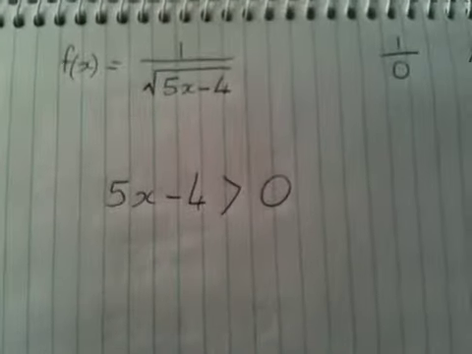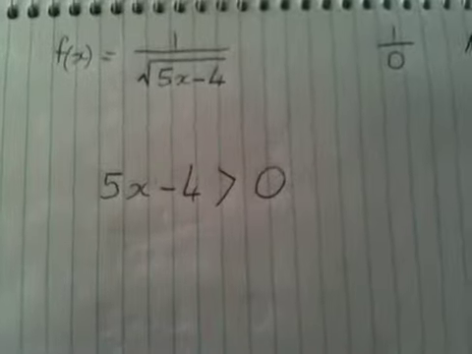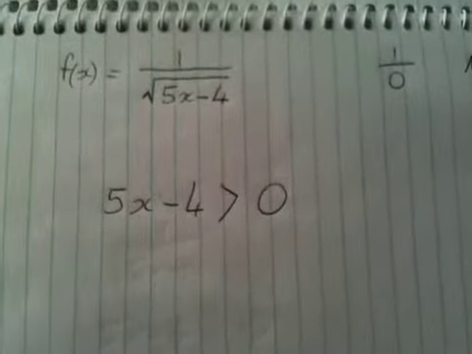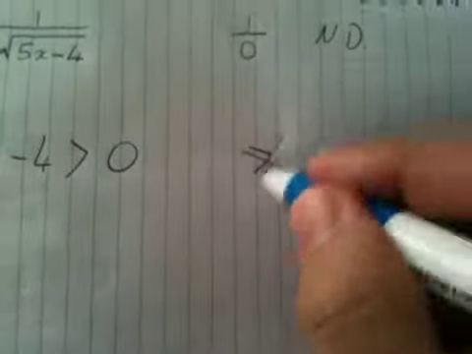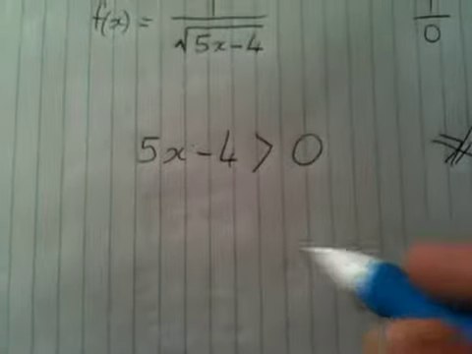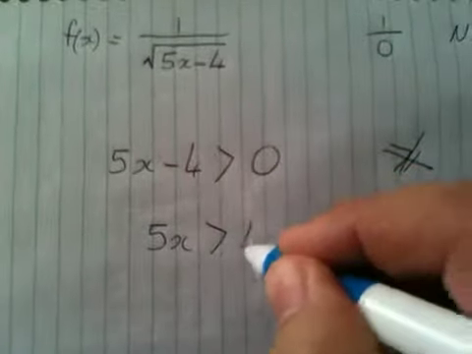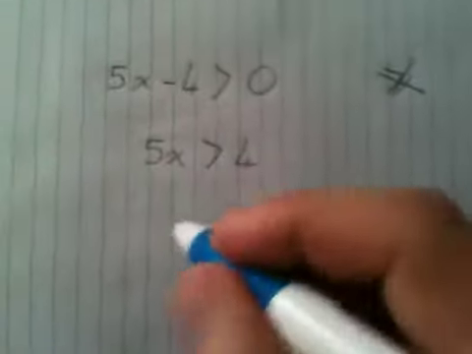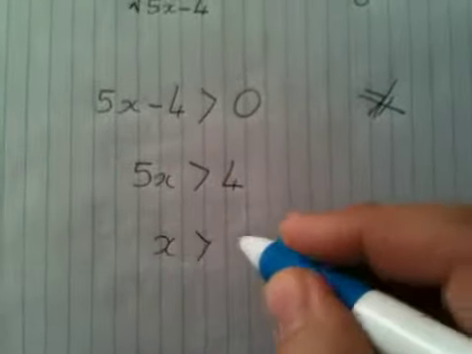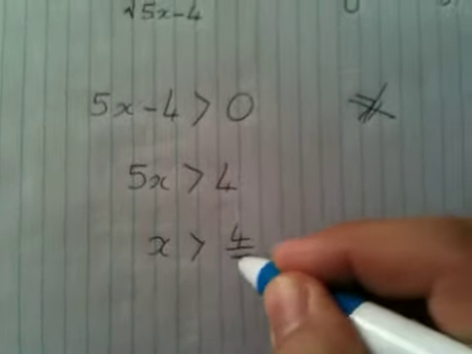Because if it's 0, it's no good, and if it's less than 0, it's negative, and you can't square root a negative number. So it's not greater than or equal to 0, because it can't be 0. So then it's simple. If that's the case, then 5x has to be greater than 4, and x has to be greater than 4/5.